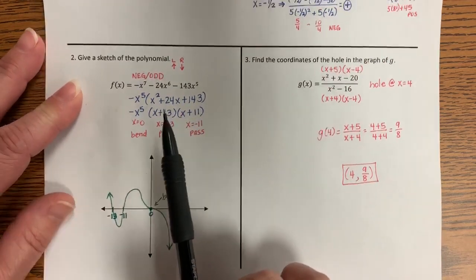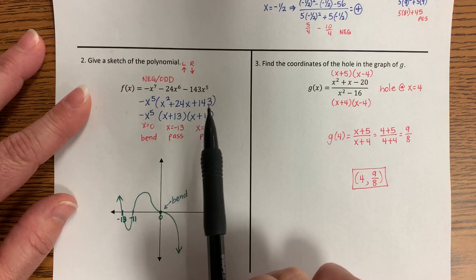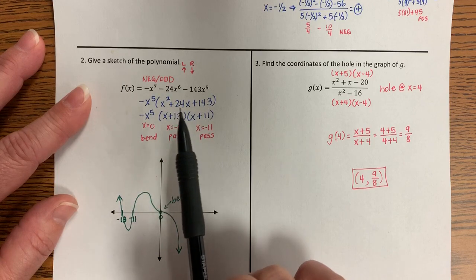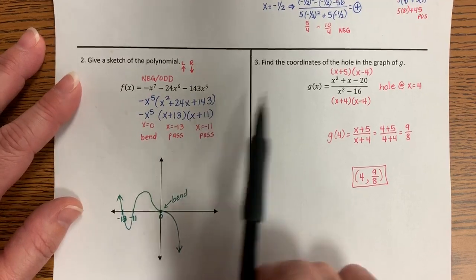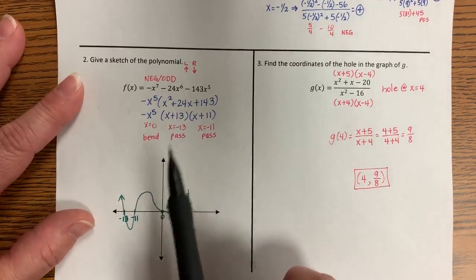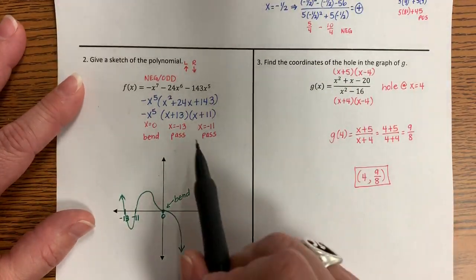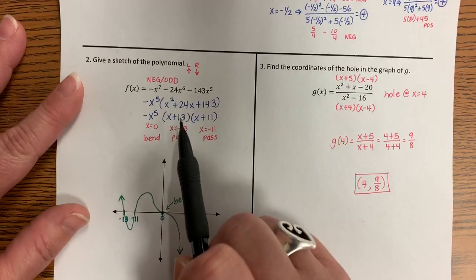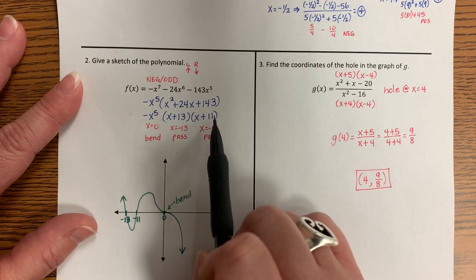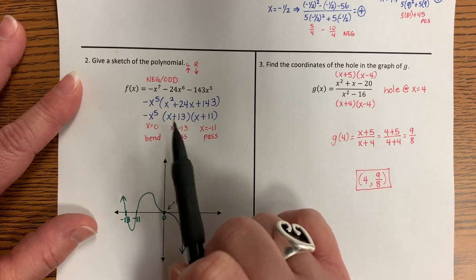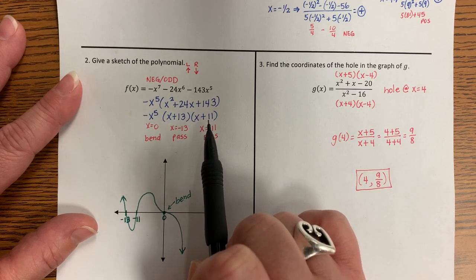From there, we're going to say what multiplies to 143 that adds to 24. You might have to try some different possibilities, and this is on the non-calculator part. So you might have to write down some numbers that multiply to 143. But what works is 13 times 11 is 143. 13 plus 11 is 24. So that factors down to x plus 13 and x plus 11.